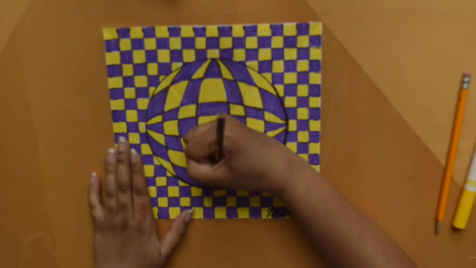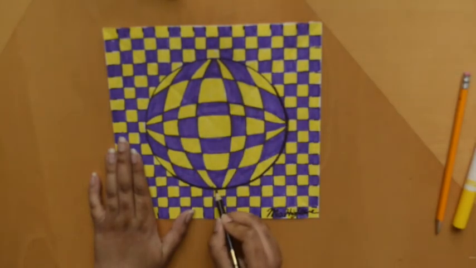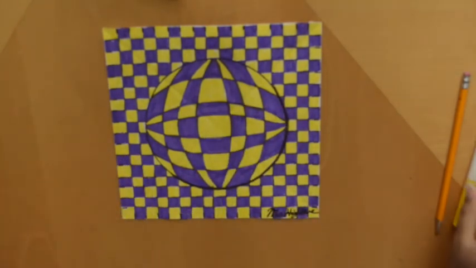But you can darken your circle as much as you want to. And when you are completed, turn it in.